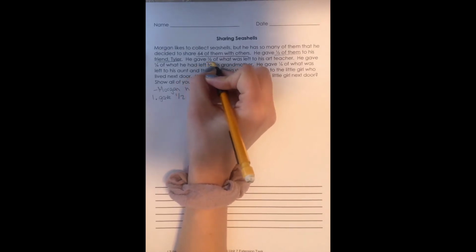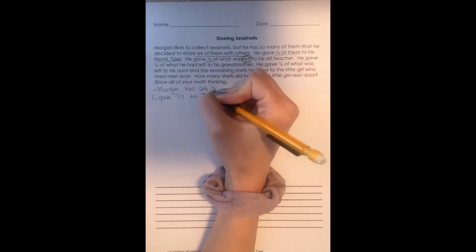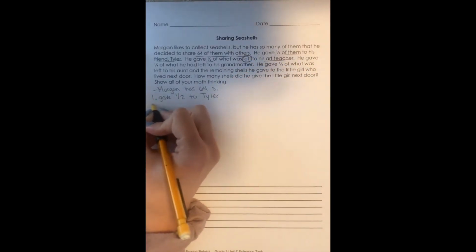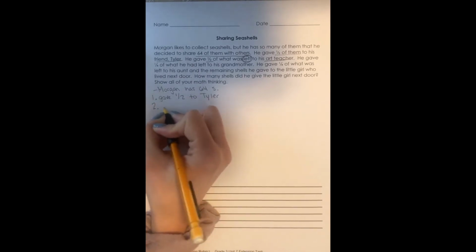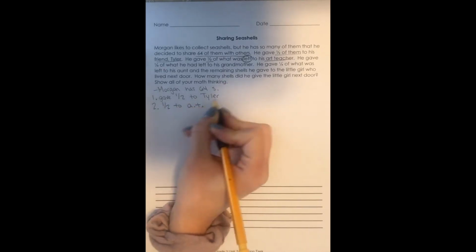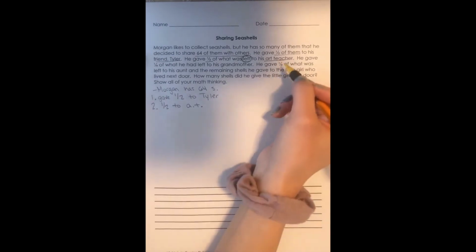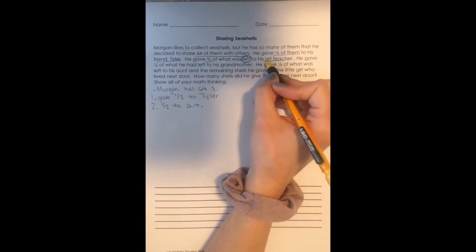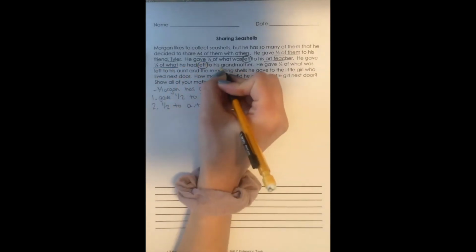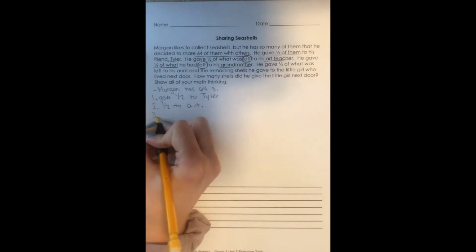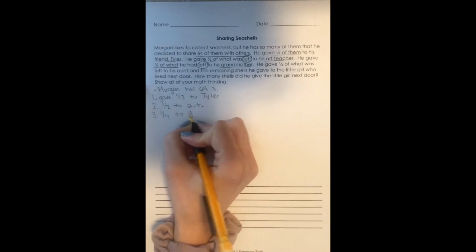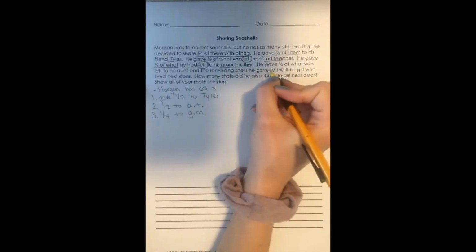Then he gave 1/2 of what was left, so not of the original 64, but what was left, to his art teacher. So then next would be number 2, 1/2 to art teacher. And I'm just going to write AT for art teacher, because that way it's saving me time and some space. I'm abbreviating art teacher. He gave 1/4 of what he had left to his grandmother. So then he gave 1/4 to grandmother, and I'm just going to write GM for grandmother.